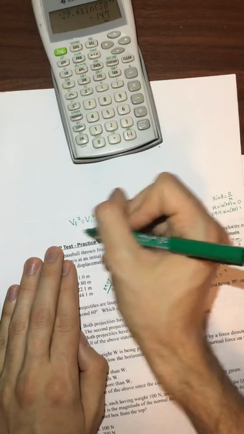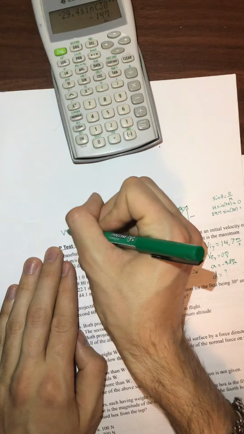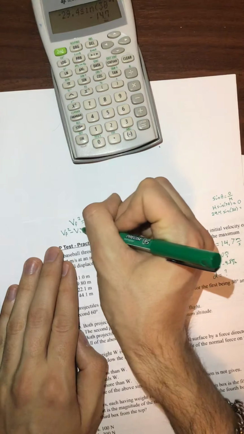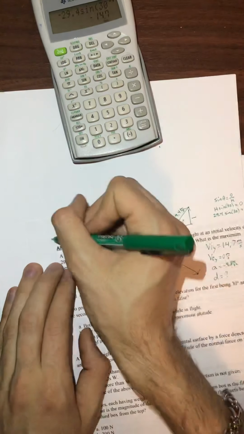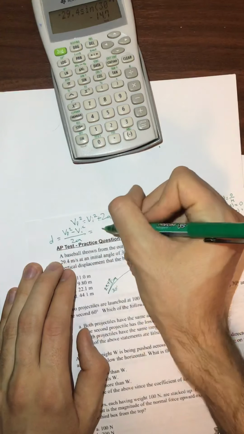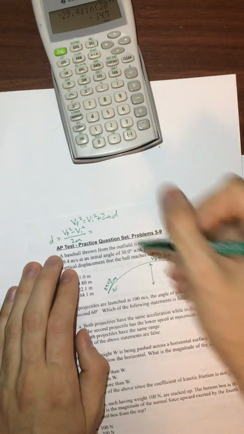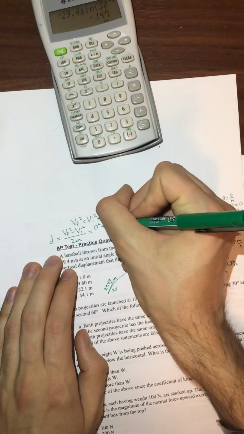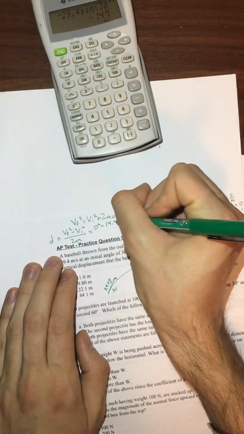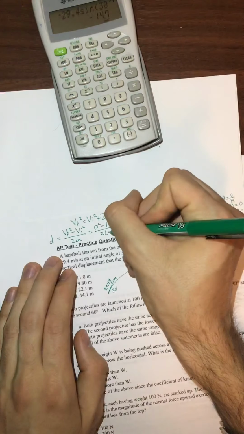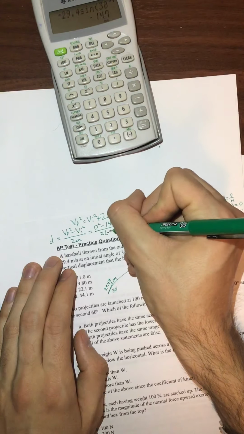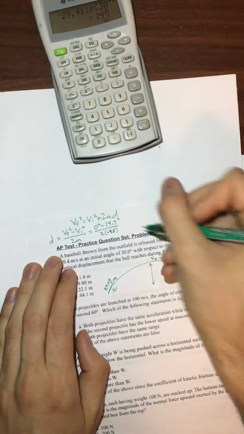So solving this for displacement, I subtract the VI squared over, and I divide by my 2A, and that would be equal to my displacement. So I can plug in all my numbers. The final velocity, like I said, 0 squared minus 14.7 squared divided by 2 times negative 9.8 for the acceleration.